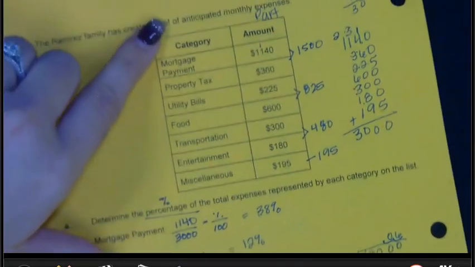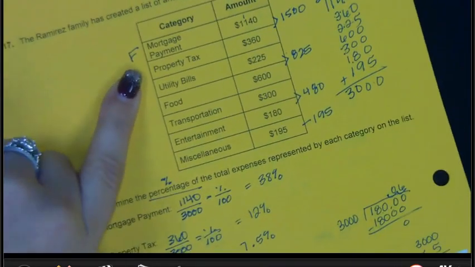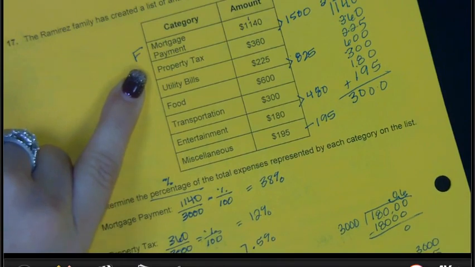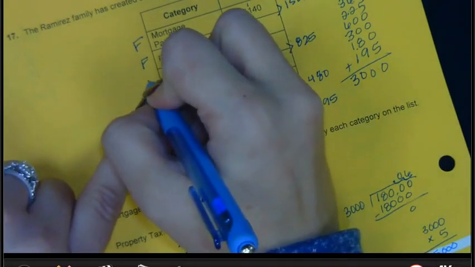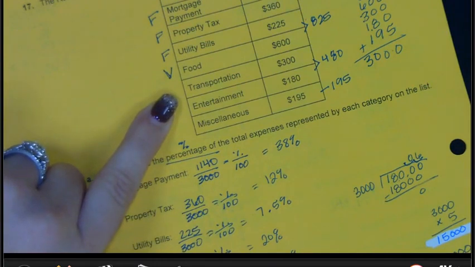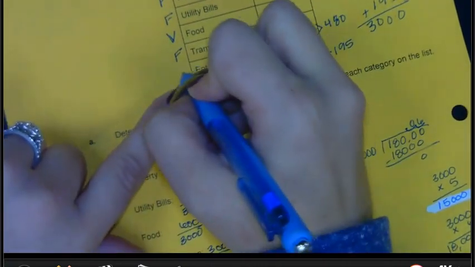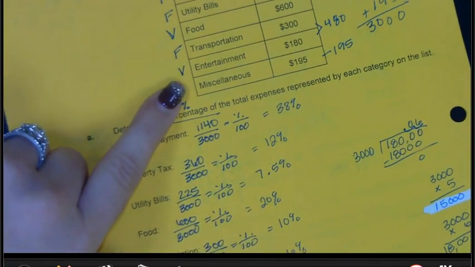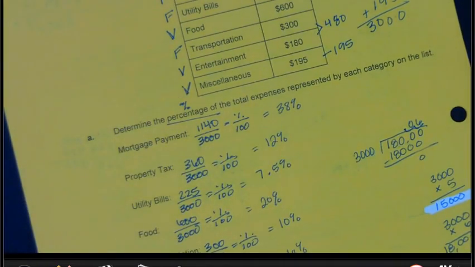Okay, so let's go up here and find the F's and the V's. For our mortgage payment, that's fixed. Our mortgage payment will always be the exact same no matter what. So per month, I'm still going to spend $1,140. Property taxes, that's a fixed thing. Our utility bills, that's fixed. Our food, that's variable because that's going to change depending upon what we're doing. Our transportation, that's going to be fixed. Our entertainment, that's variable depending on whether we have more or less money each month. And the miscellaneous is obviously going to be variable because that's just what's left over, or what we have to spend money on this time. Like you have a different bill or you're able to go on a trip and those different things.